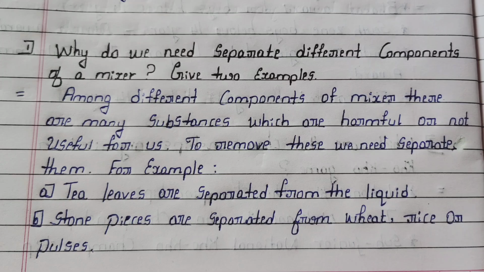First one, exercise. First question, why do we need to separate different components of a mixture? Give two examples. Answer, among different components of a mixture, there are many substances which are harmful or not useful for us. To remove these, we need to separate them. For example, option A, tea leaves are separated from the liquid. B, stone pieces are separated from wheat, rice or pulses.